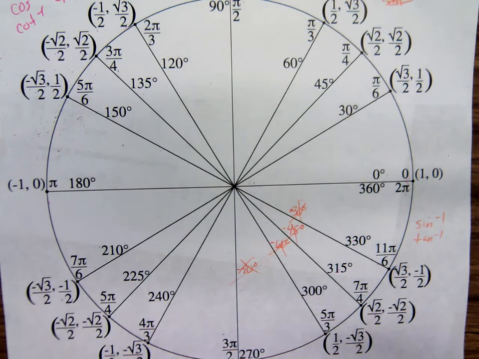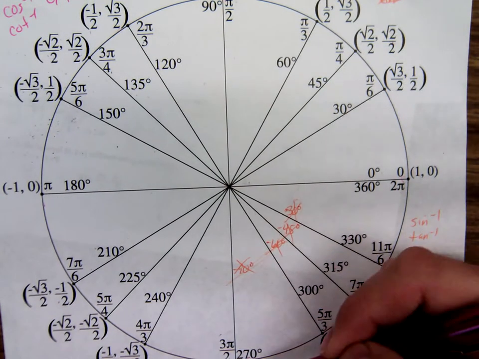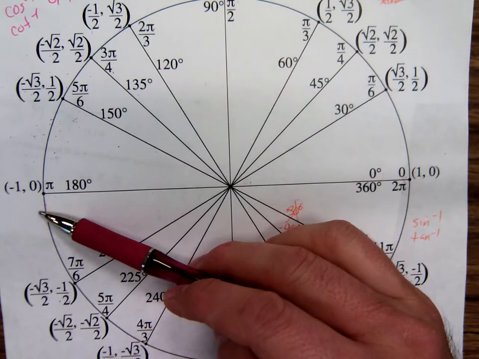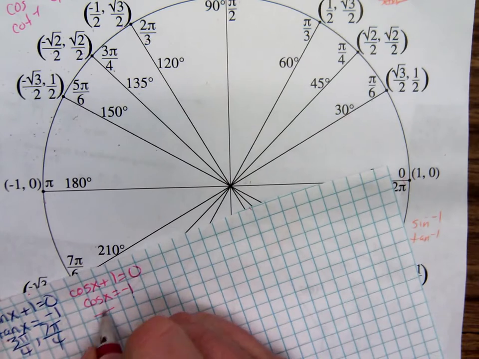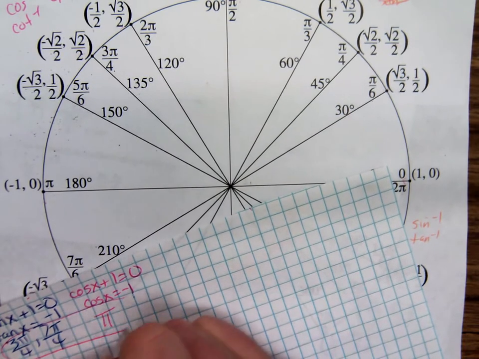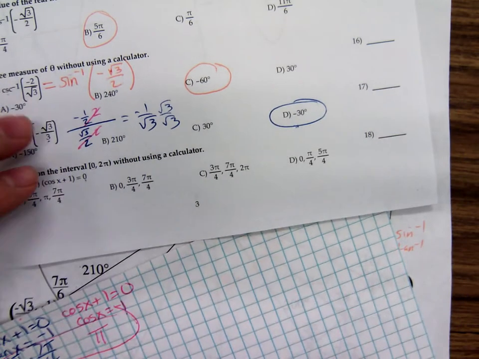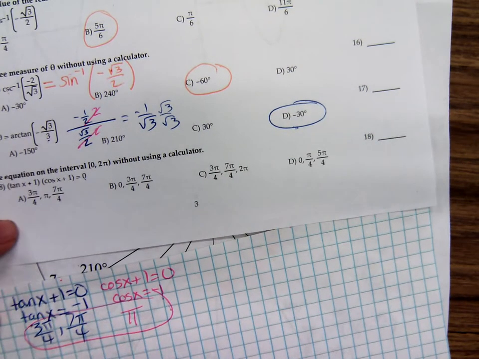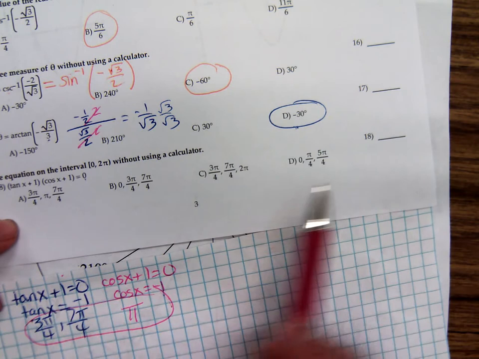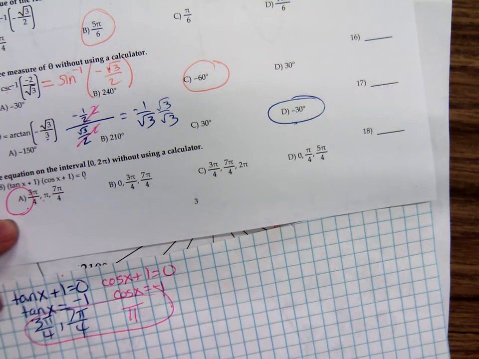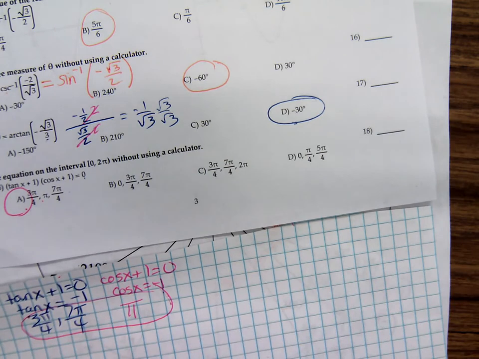Cosine would be negative 1 at, oh, not there, but at pi. So let's see. We're writing these in numerical order. It's going to be A, isn't it? I mean, they're listing all three of the angles. They don't always do that, but sometimes they do, I think.